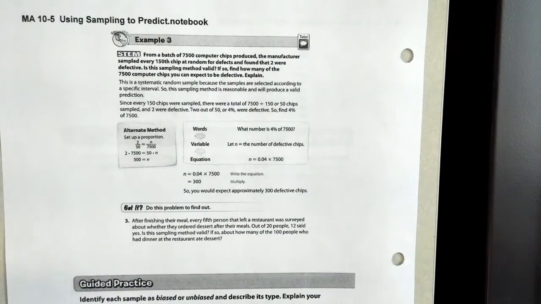Here's some where it actually does represent the population, so we can make a prediction. It says, from a batch of 7,500 computer chips produced, the manufacturer sampled every 150th chip at random for defects and found that 2 were defective. Is the sampling method valid? If so, how many of the 7,500 computer chips can you expect to be defective?